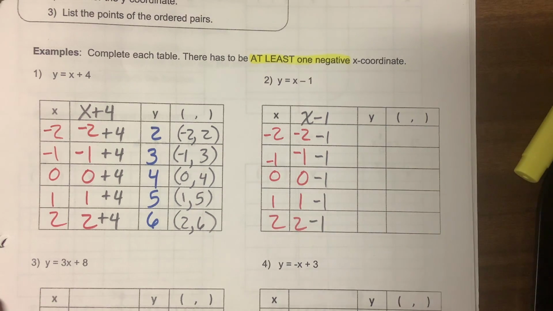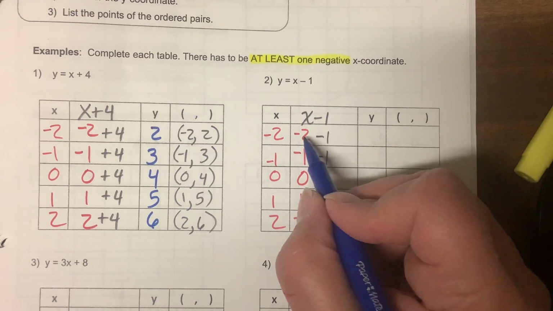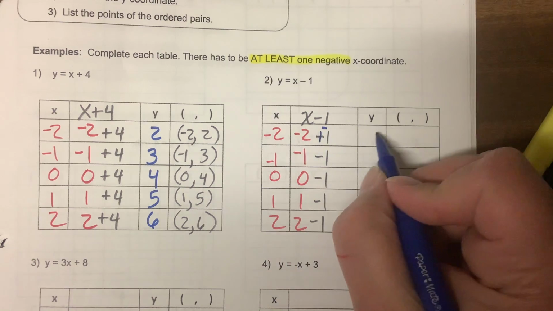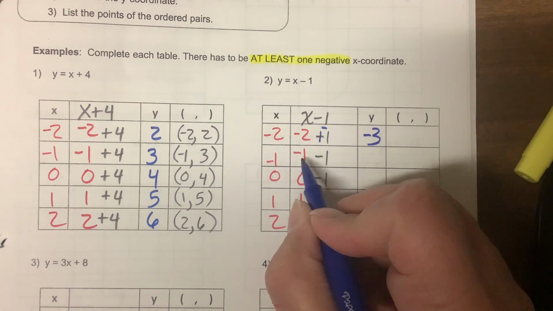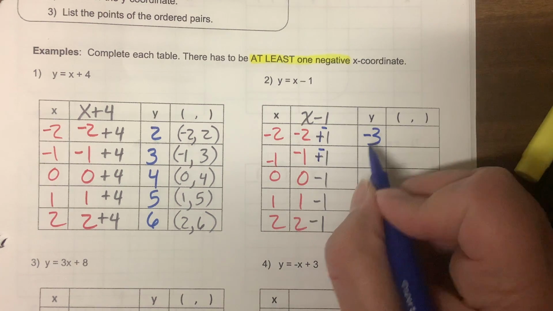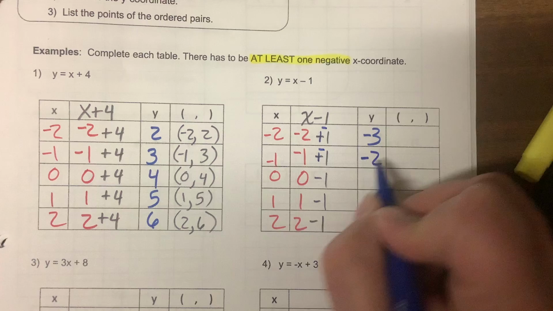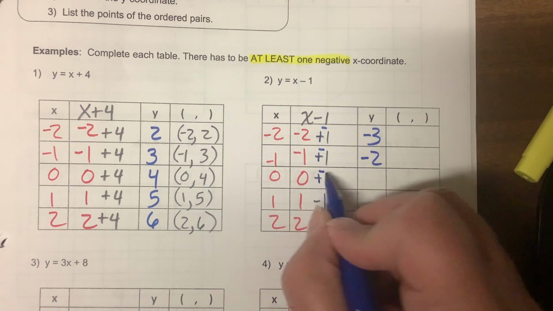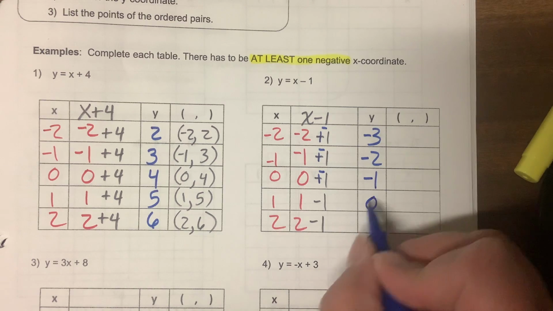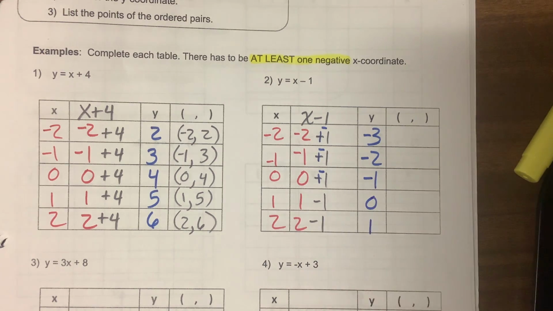Let's do these problems. Keep, change, change. -2 plus -1 is -3. -1 plus -1 is -2. 0 plus -1 is -1. Well, 1 minus 1 is 0. 2 minus 1 is 1.